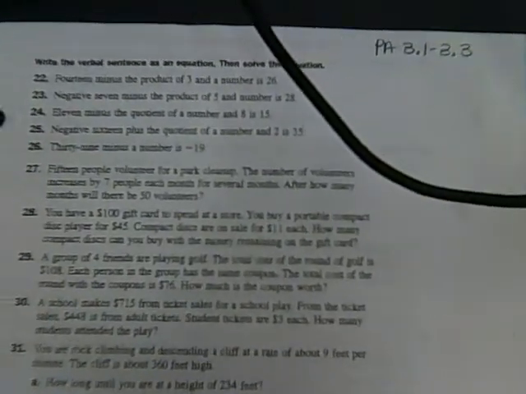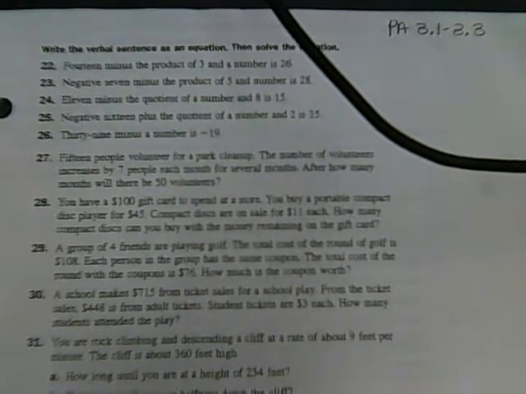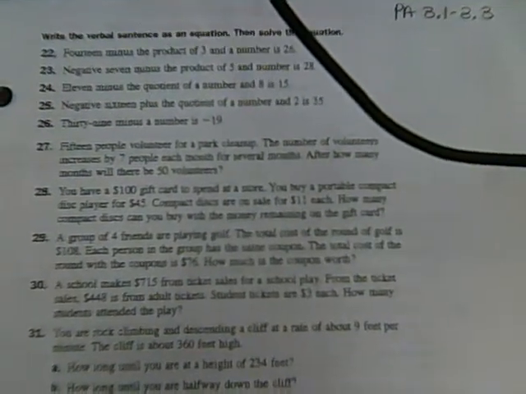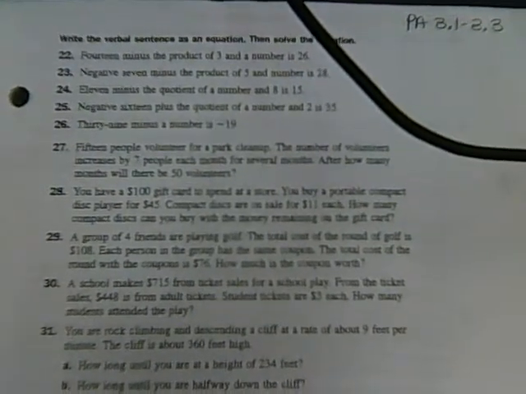Hi guys, so we are working on the 3.1 through 3.3 packet for story problems. And so we're going to pick and choose some problems through here and work on them. And then I'll give you some problems for your activity. And then the remainder of the problems will be your homework.